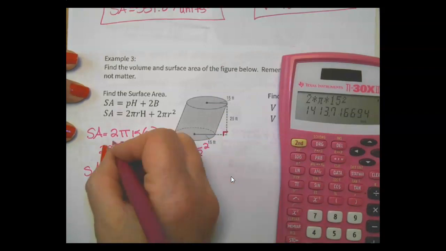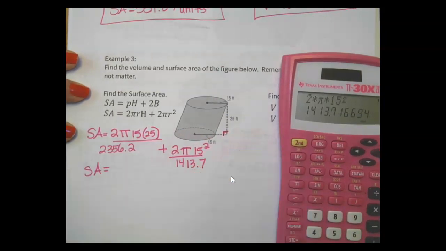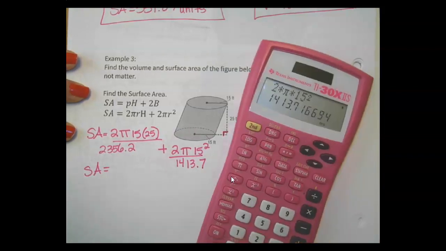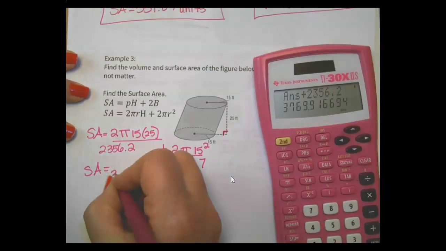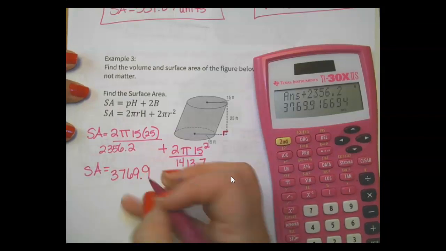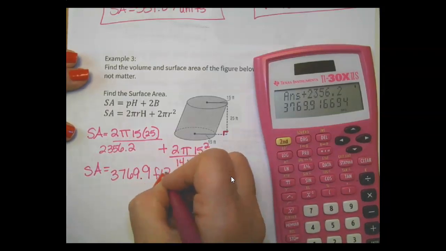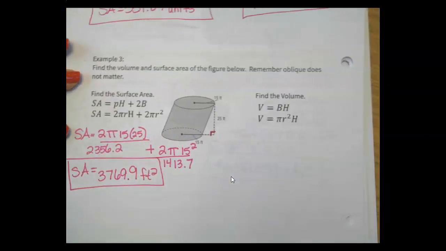This part is 1413.7. And then I'm going to add this other one, 2356.2. 3769.9. Is that what you got? Feet squared. Again, cylinders are amazingly easy.